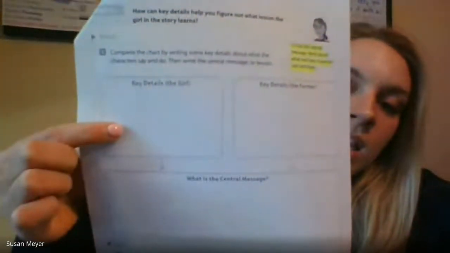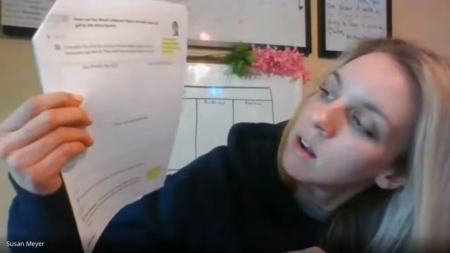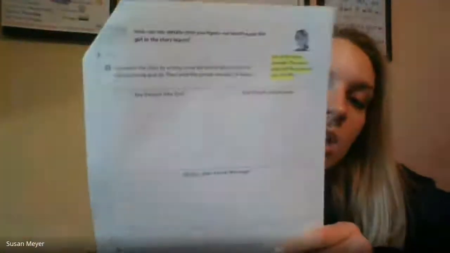So here you'll fill out key details that the girl says or does, and here key details about the farmer. So what is a wish, problem, and solution? Wish, problem, and solution. Or you can also write anything about their thoughts, feelings, or actions like we do in class. And then you'll determine the central message. So you want to pause the video and go ahead and do that part now.